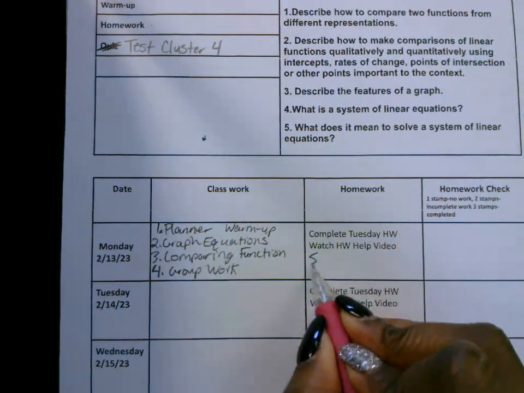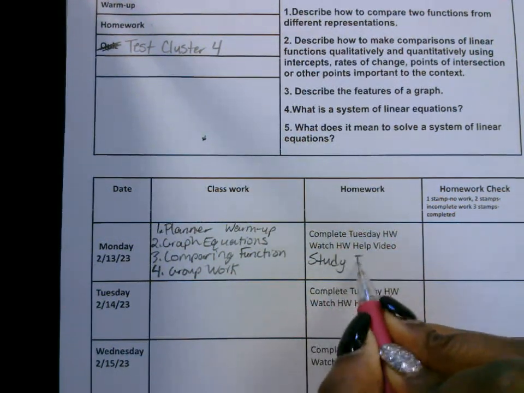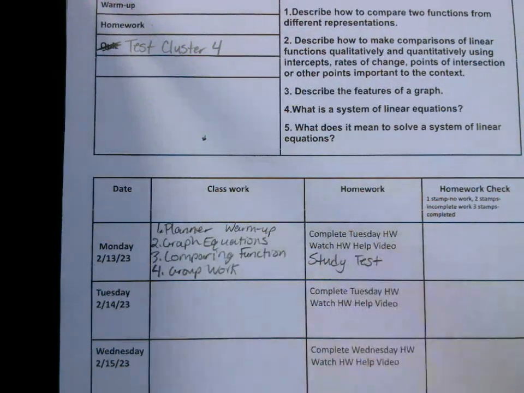I need you to study. Please study for your test this week. Everything's on linear functions, everything about linear functions and writing equations. That's going to be on your test this week.